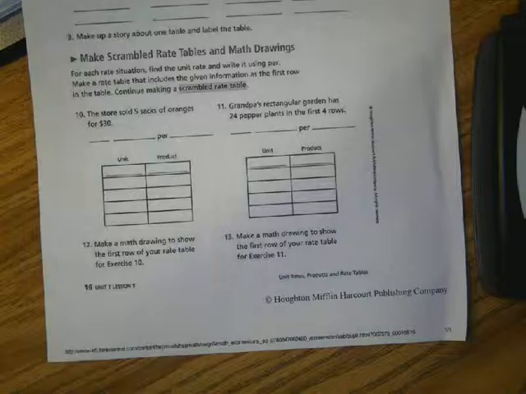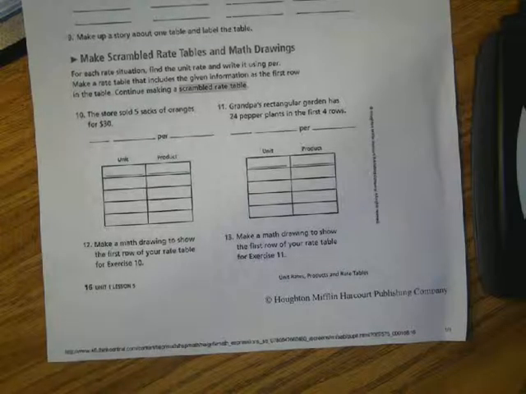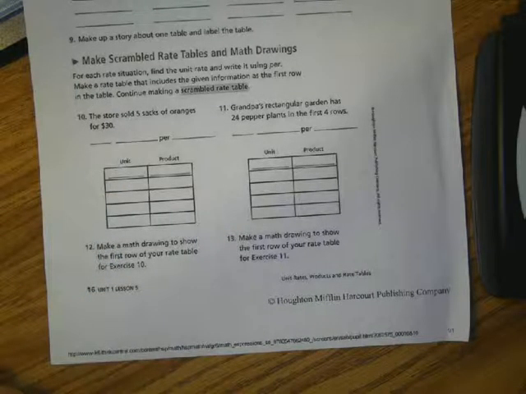Okay, if you are in the orange circle group, move to math facts. If you are in the blue triangle, move to hands-on. Pink square starts your sheet work, and green triangle, bring your paper and a pencil to the table.